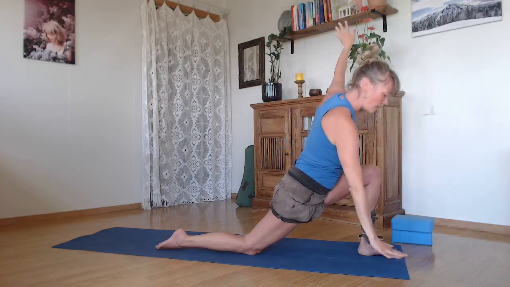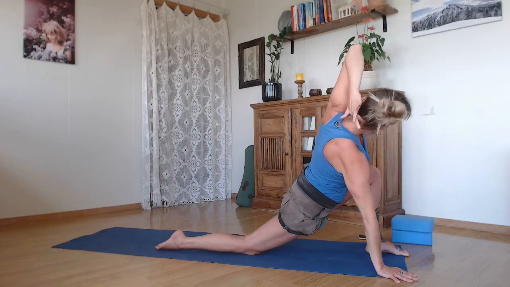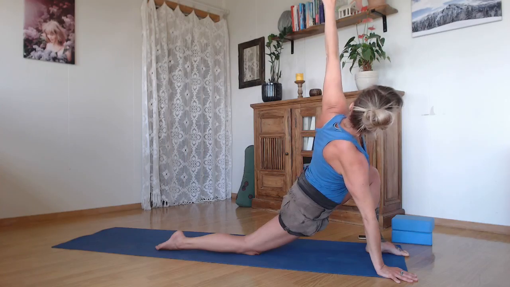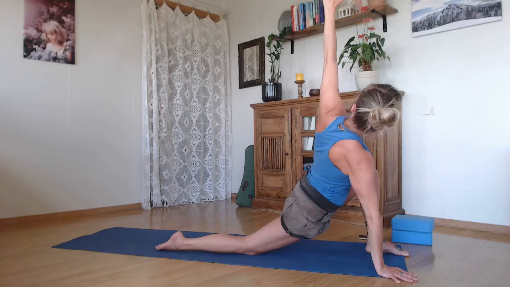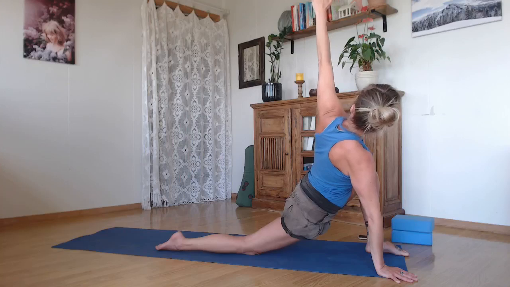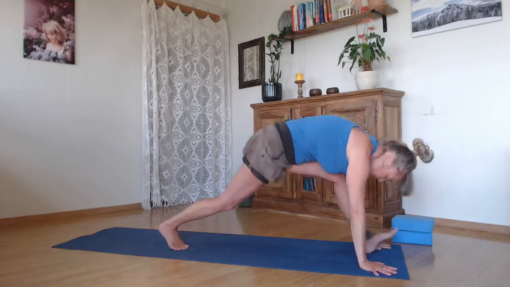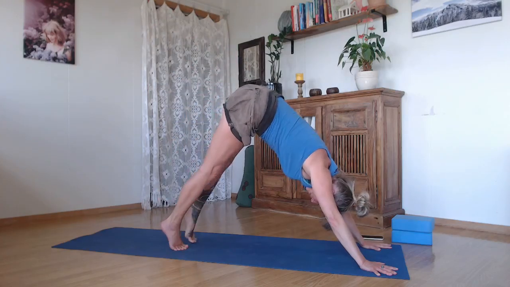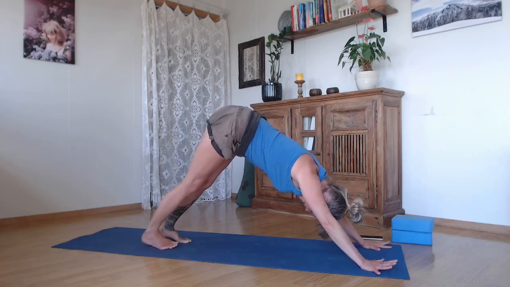Right hand down, left arm stays up, twist. Tongue into the soft palate, way back in. And turn your third eye down to the floor. Left hand down, three-legged dog, to downward facing dog. Roll into a vinyasa flow.